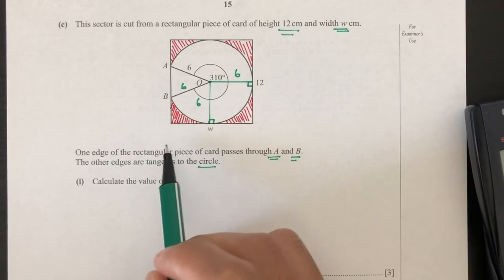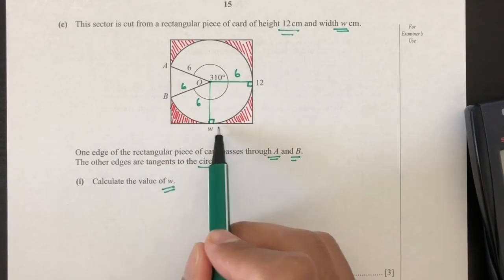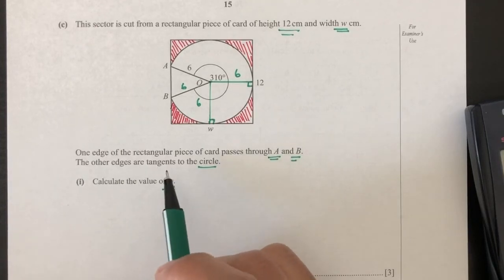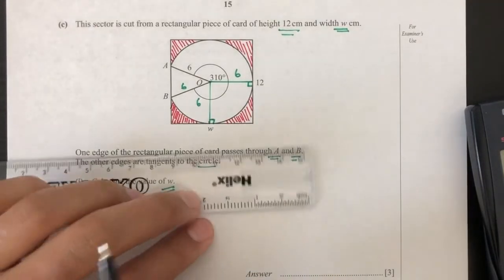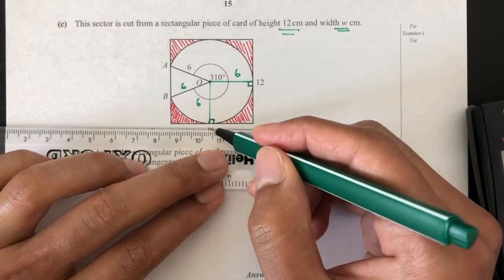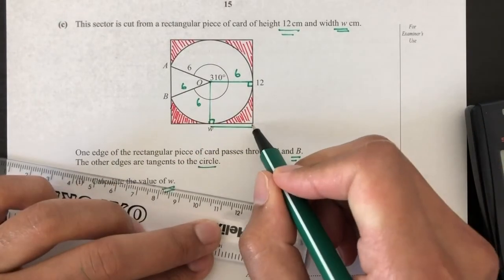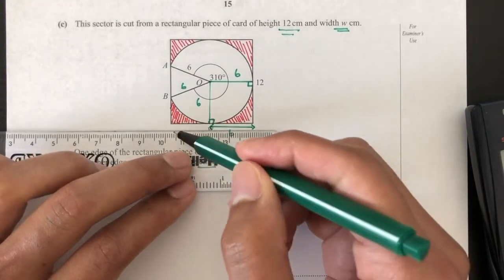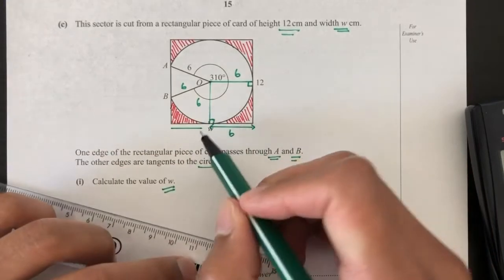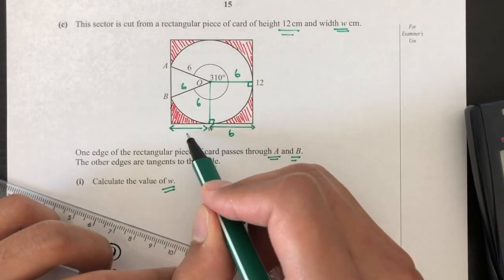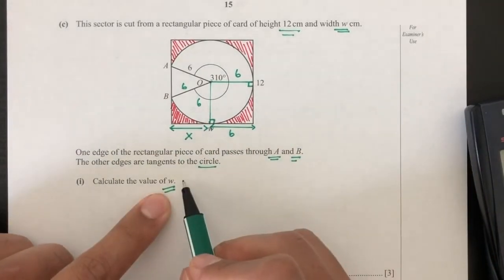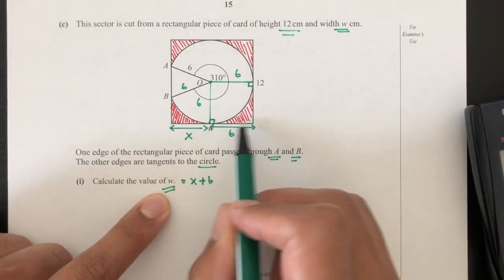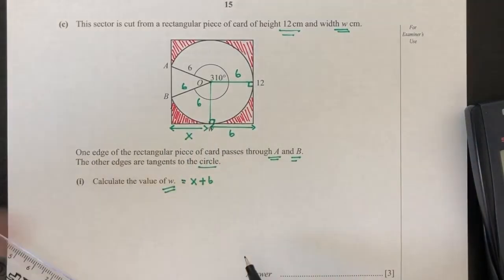We have to find the value of this length to find the value of W. From observation you can see that this is given by this length here. It is 6. So we just have to find this one. Let's call this one x. To find W, we need to find x plus 6. We know 6 already for this part, so we have to find this remaining part.